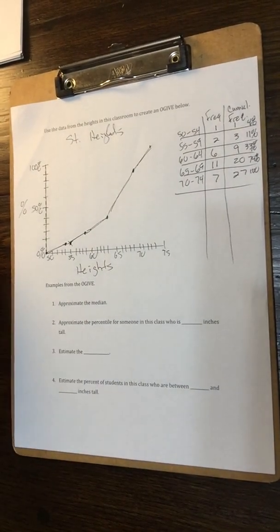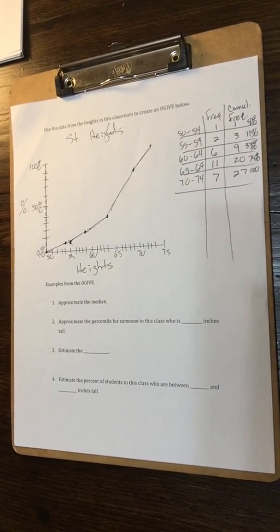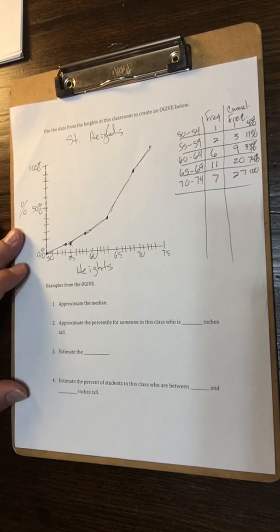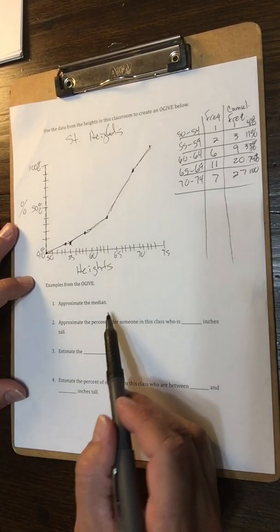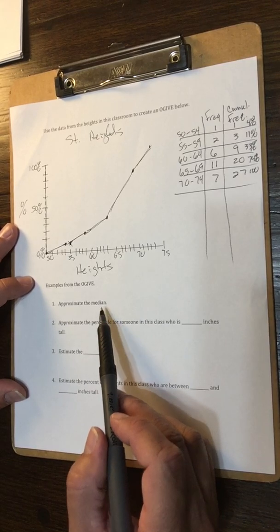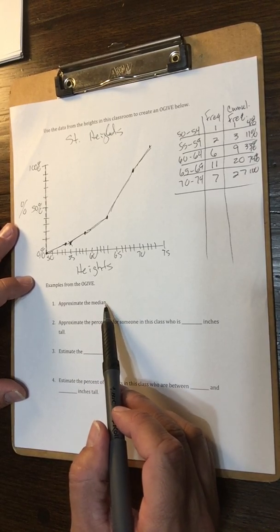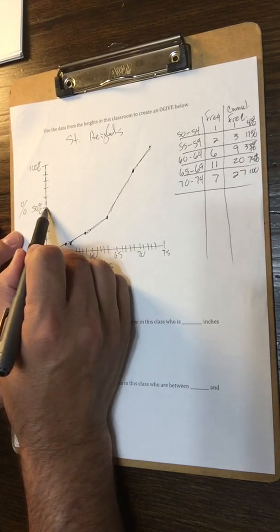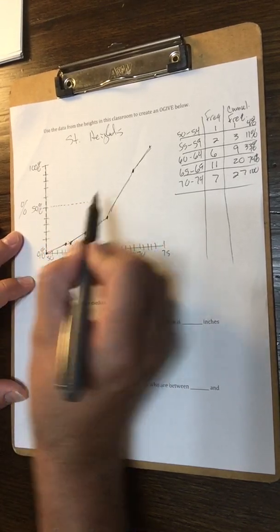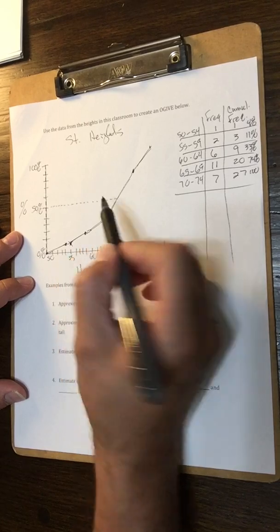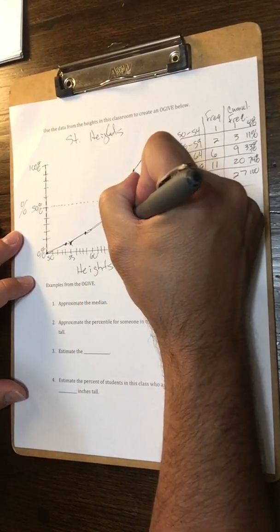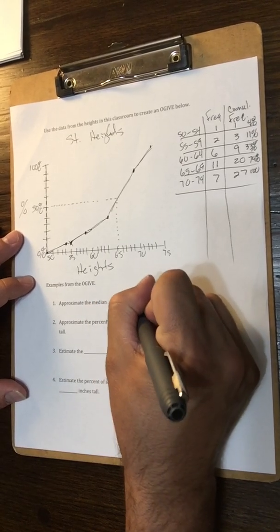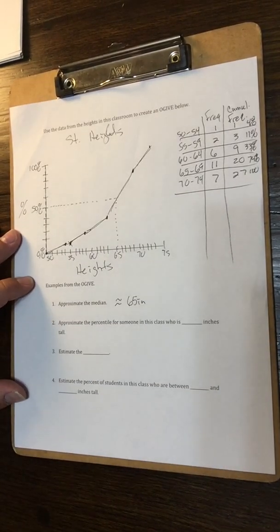Okay, here is the information we get from an ogive, and I believe this is the last thing we'll do for today. You approximate the median. Well, how do you approximate the median? The median is the data value that represents the middle 50% of the data. So take 50% and go straight across until you hit the ogive, and then come straight down and approximate your median. So I'm going to say this is approximately 65 inches.